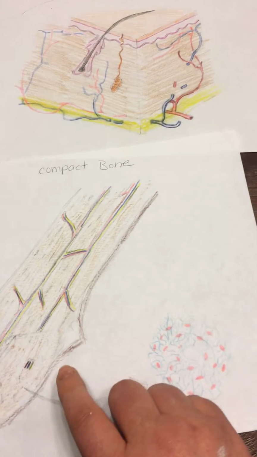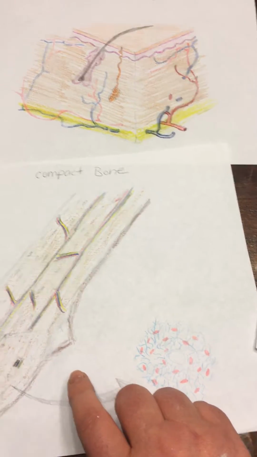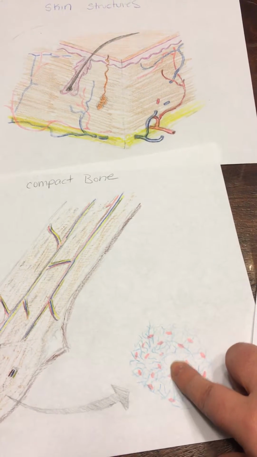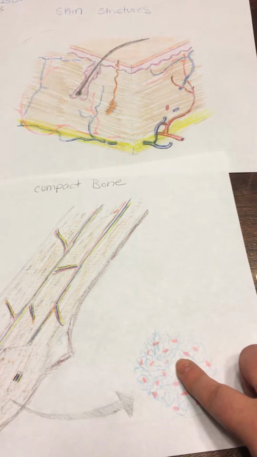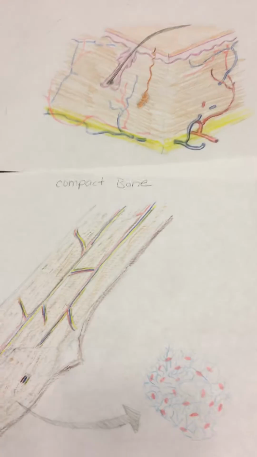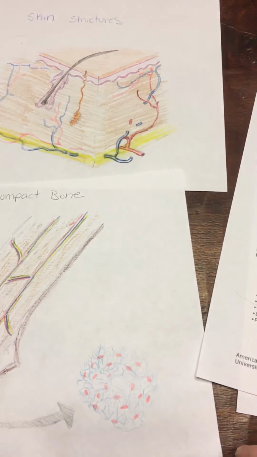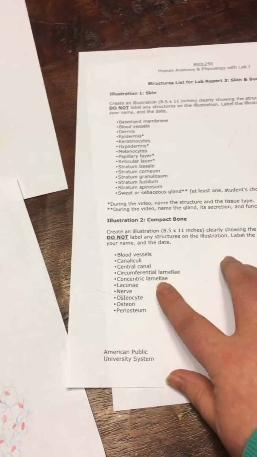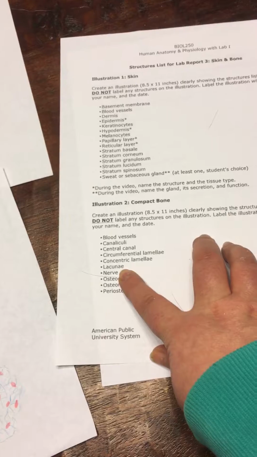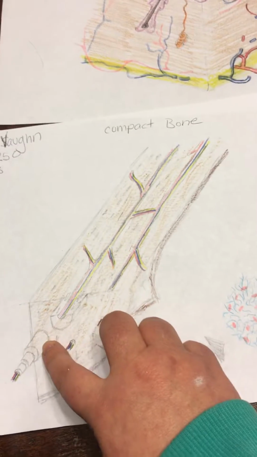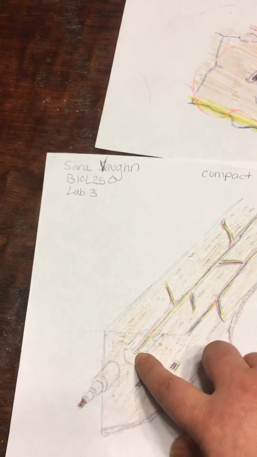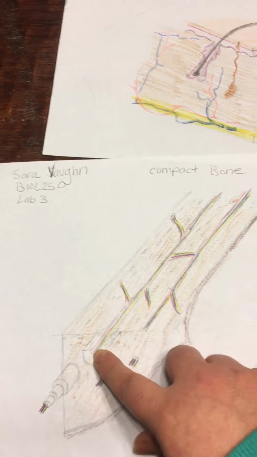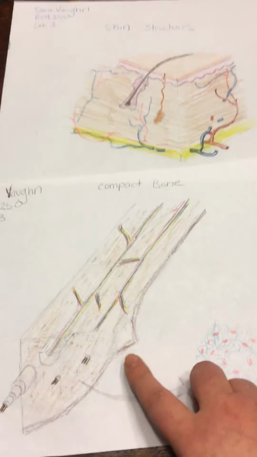And then the central canal is, I think, here if I remember correctly. And then the circumferential lamellae, where was that one? I am forgetting. Okay, I'll come back to that one. The lamellae are up in here. The central canal, right in here. Sorry, my bad. Okay, now that I'm looking at this correctly. Hard to see through the camera.